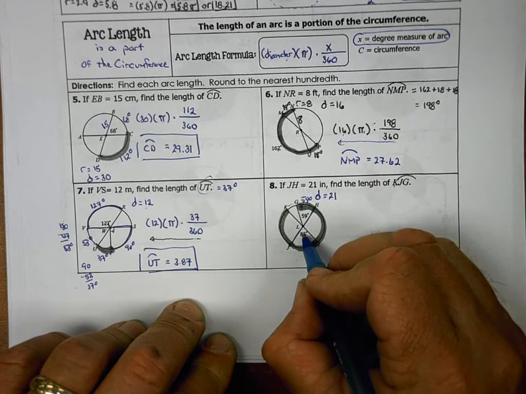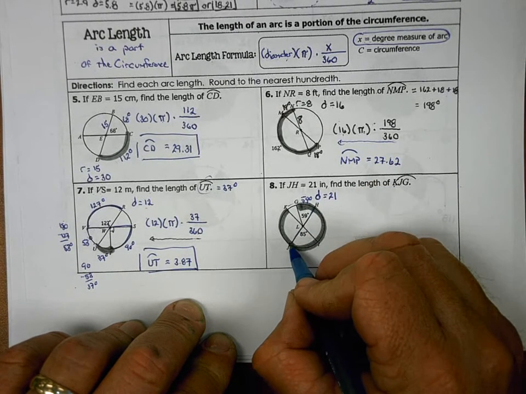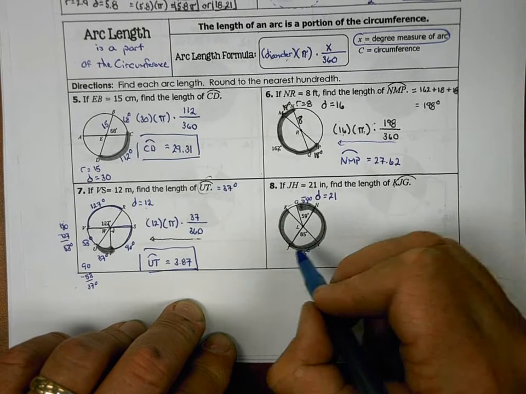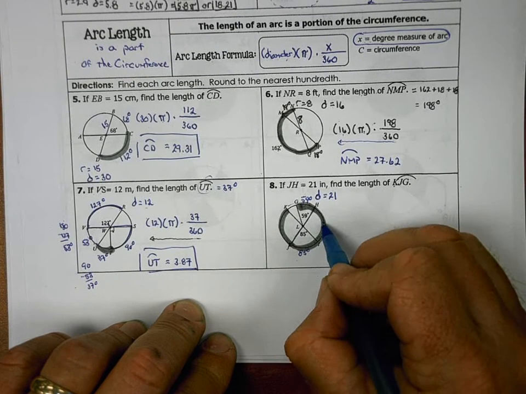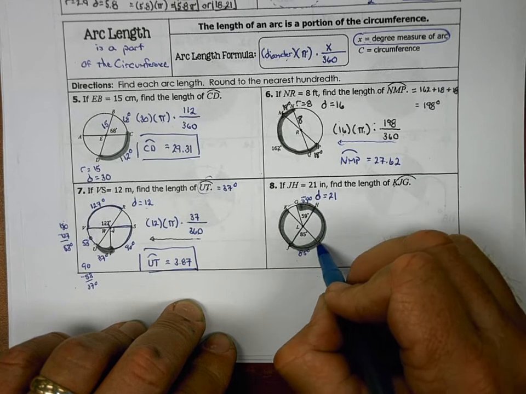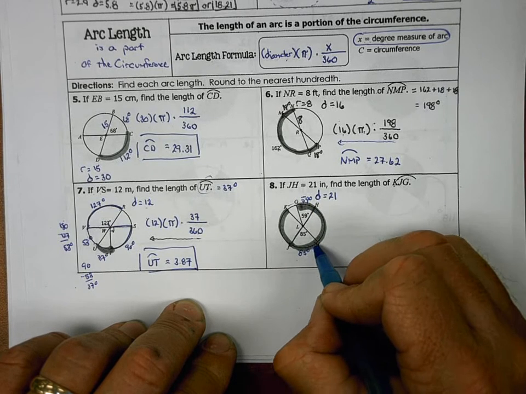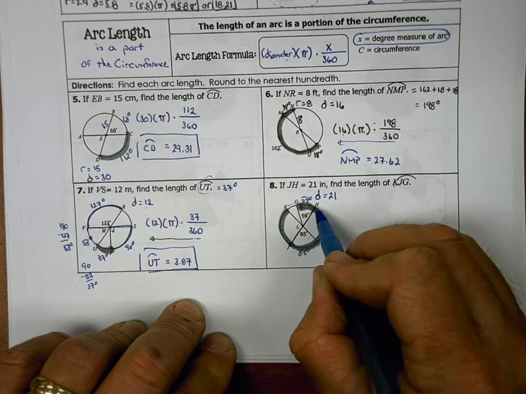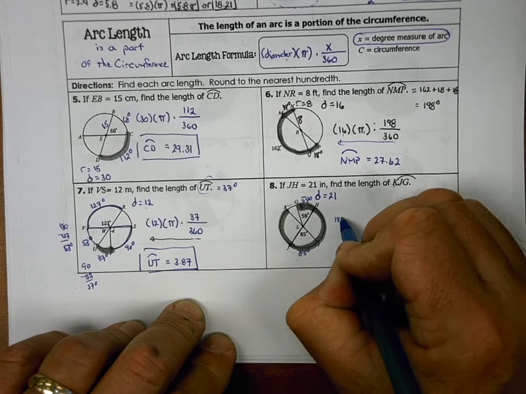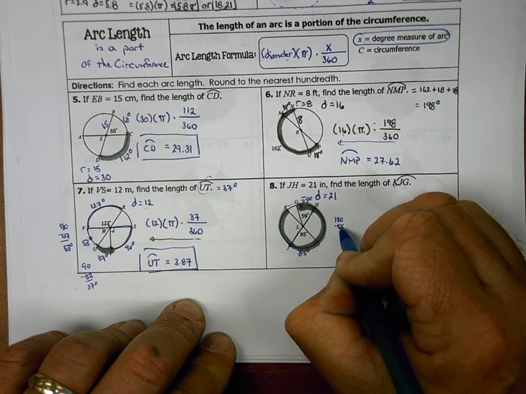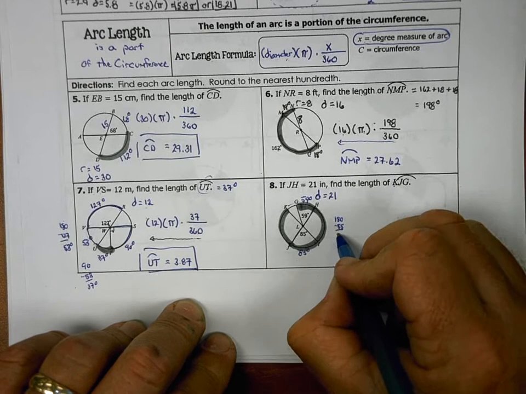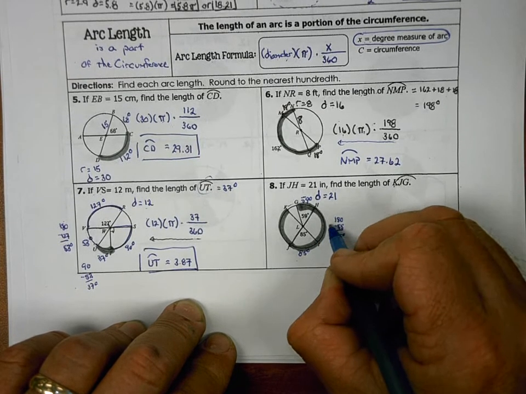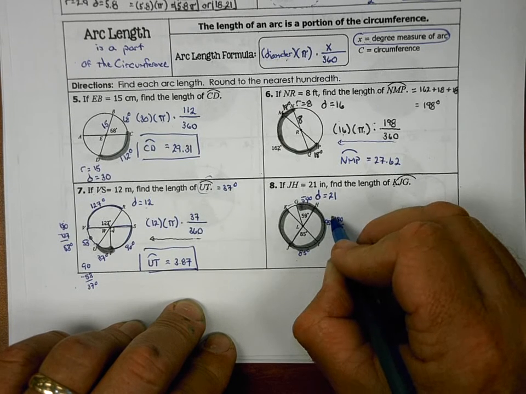We know this central angle is 85 degrees, so that means arc J to I is 85 degrees. We know that J to H is 180. So since J to I is 85 and J to H is 180, if I take away 85 from 180, that's going to give me 95. So we know that I to H is going to be 95 degrees.